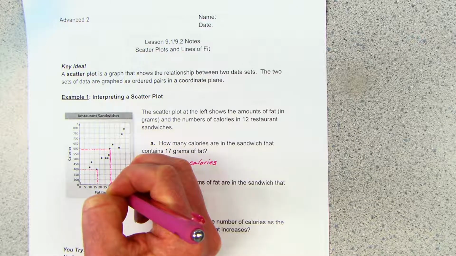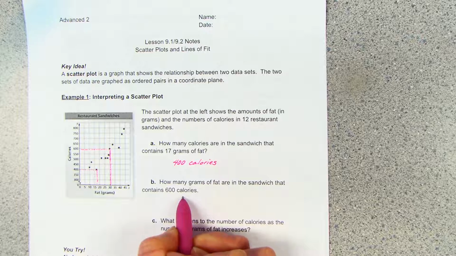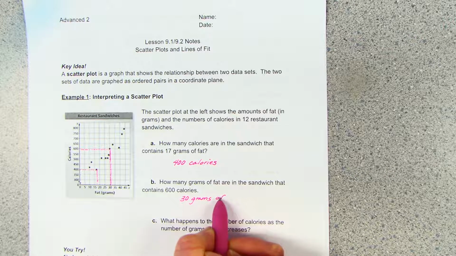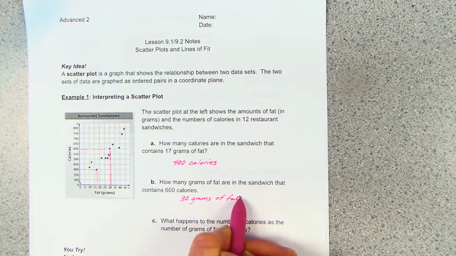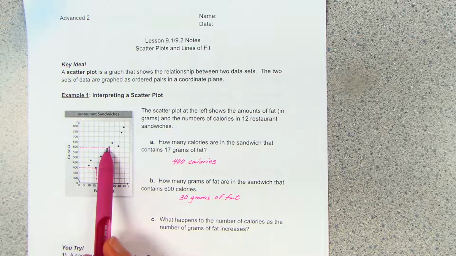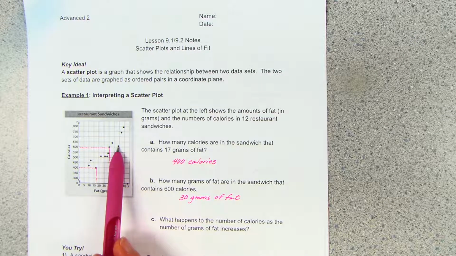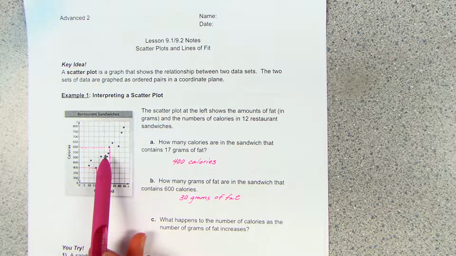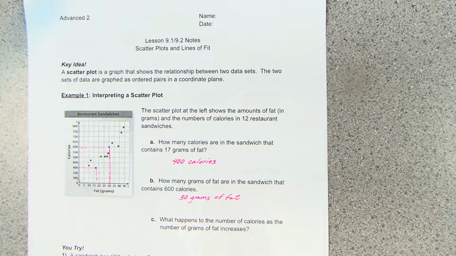And that is 30 grams of fat. And it looks to me like there is another sandwich that is really close to 600 calories that has even more, has 40 grams of fat. But this is the one that has exactly 600.